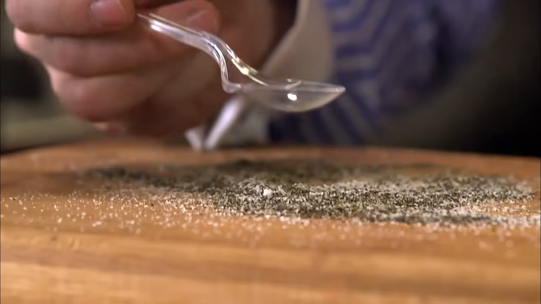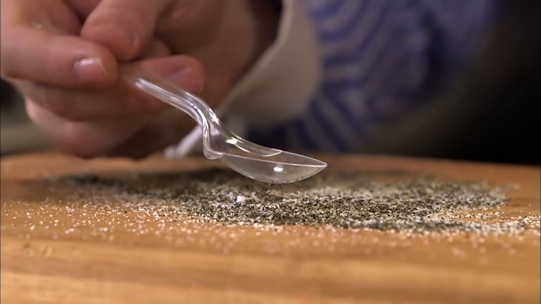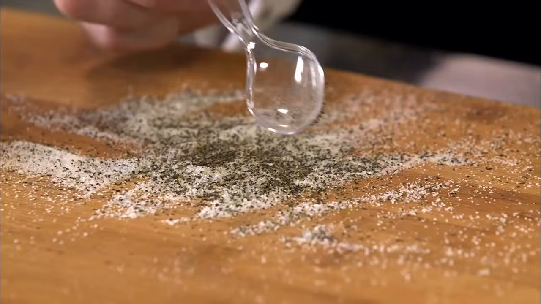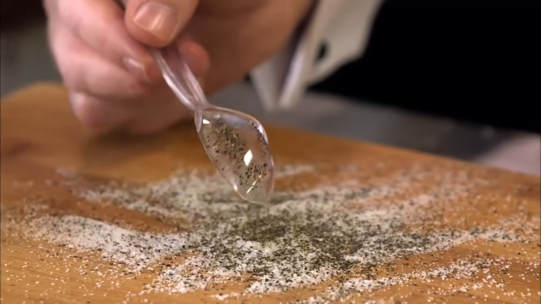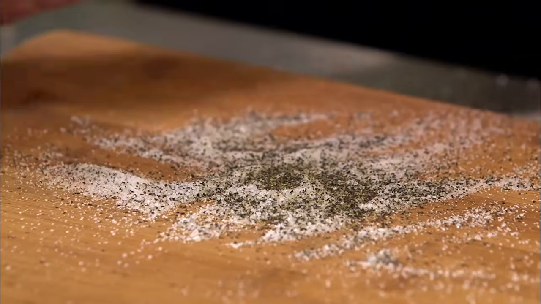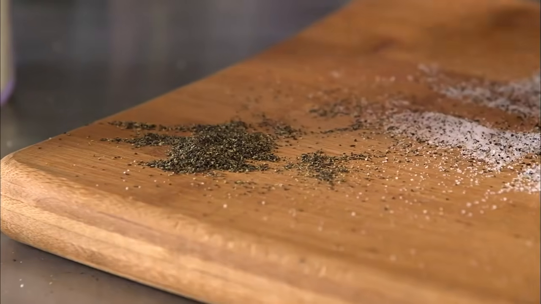But I know what you're thinking. How will we separate them? Well, here's the answer, my friends. Pepper is lighter than salt. Observe. If you hold the spoon high enough, the pepper will be attracted and make the jump up to the bottom of the spoon, but not the salt, as long as you've got it high enough up. Because the salt is heavier, you'd have to bring the spoon closer, which we're not going to do. And if you tap it off to the side, you'll make a nice little pile of pepper, and there you go, separating pepper from salt using the power of science.